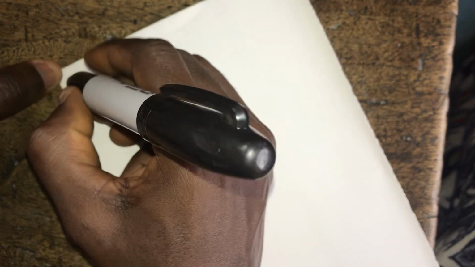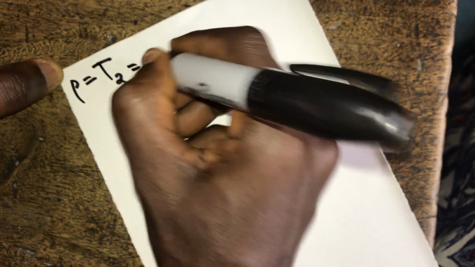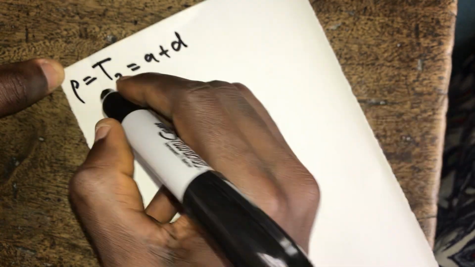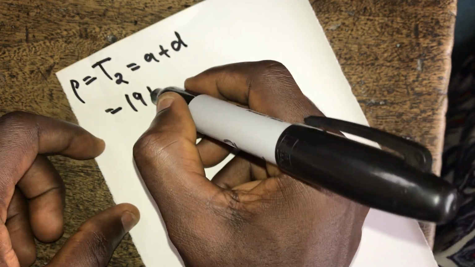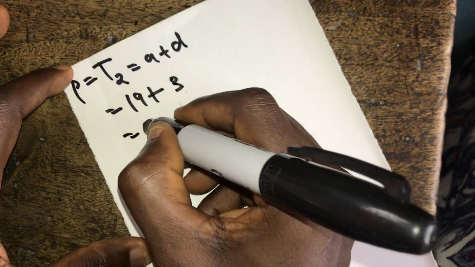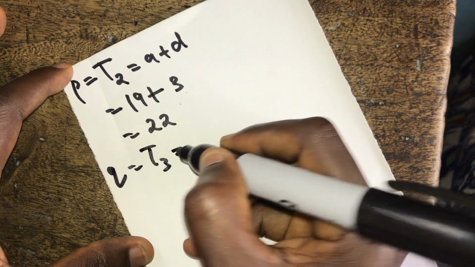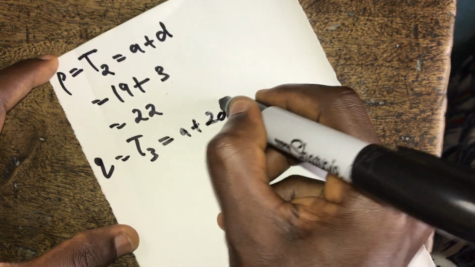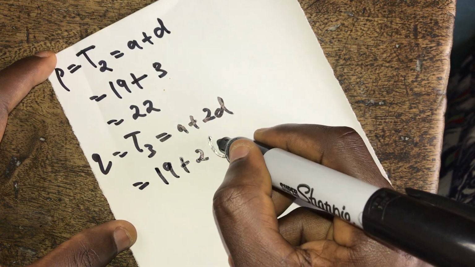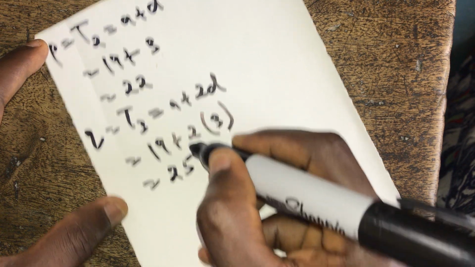P is the second term of the sequence and is given by a plus d, so that's 19 plus d, which is 3, and that means 22. Q is the third term of the AP, and that's given by a plus 2d, which means 19 plus 2 times 3, because d is 3. And that's 19 plus 6, which is 25.